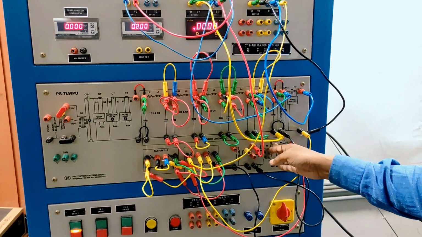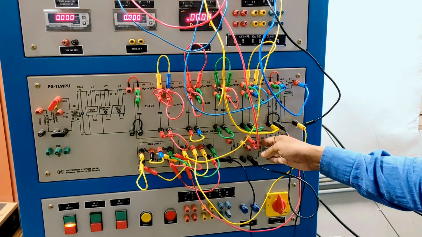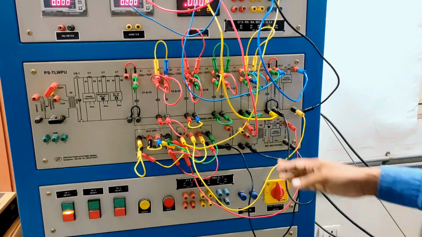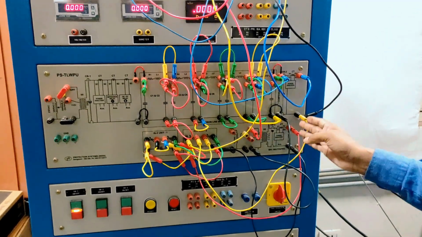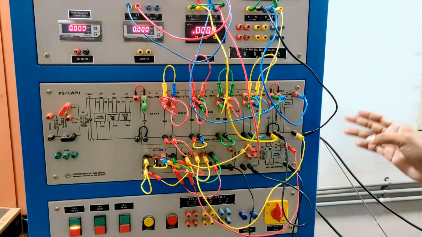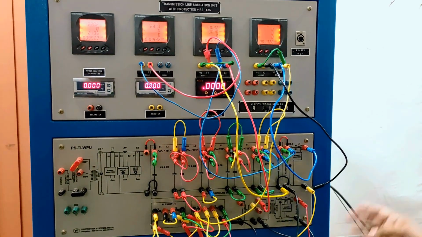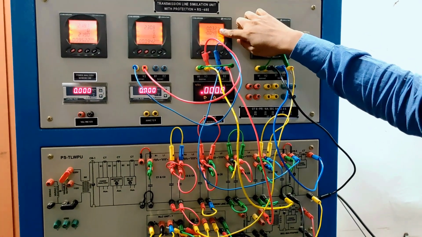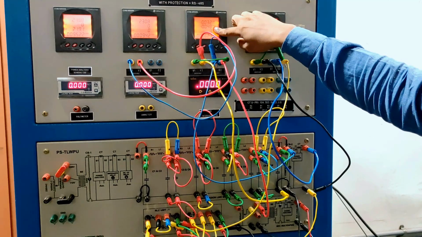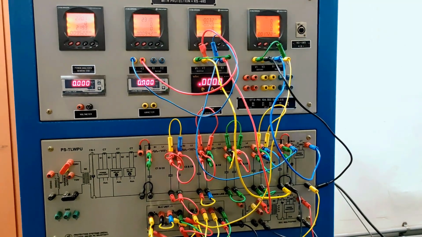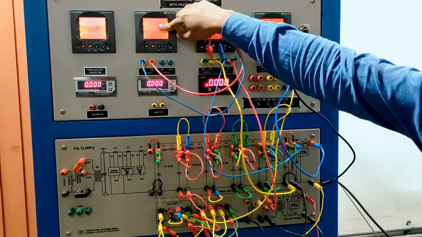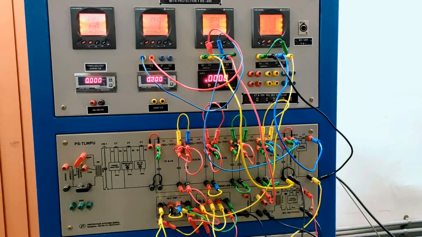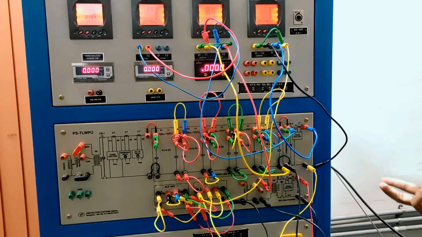As you can see, there is another circuit breaker present at the secondary side of the tap changing transformer, which is turned off. So only the primary side is connected, and due to the primary side winding R and L, it is taking 32 watt of real power and 48 watt of reactive power, and due to that power we are getting a voltage of 230.